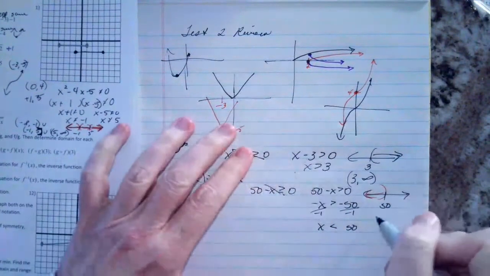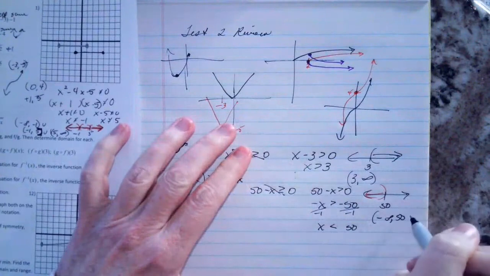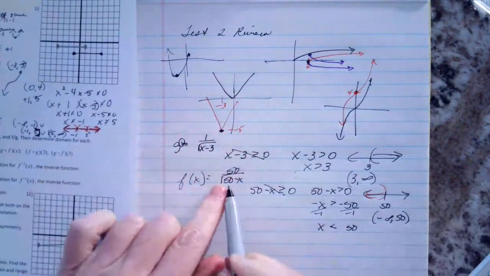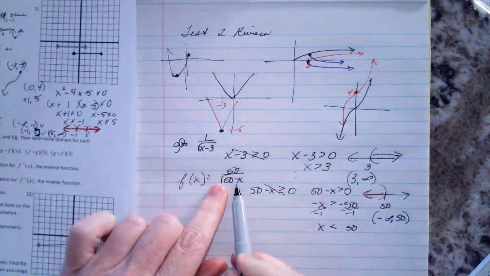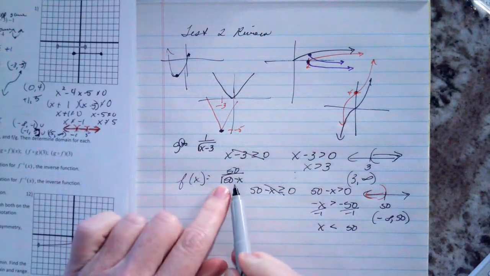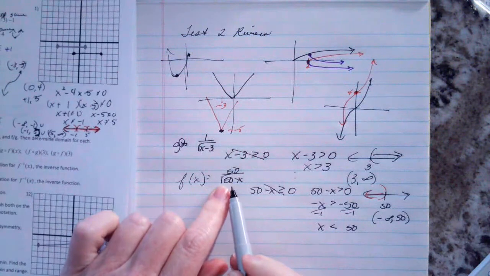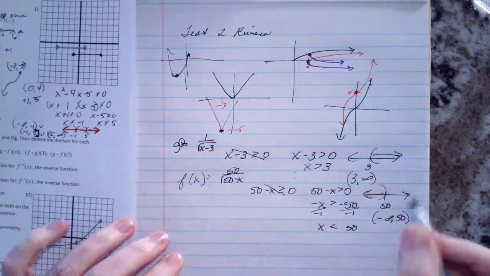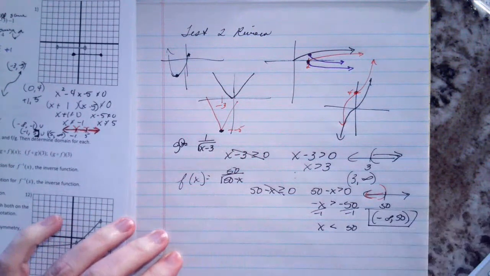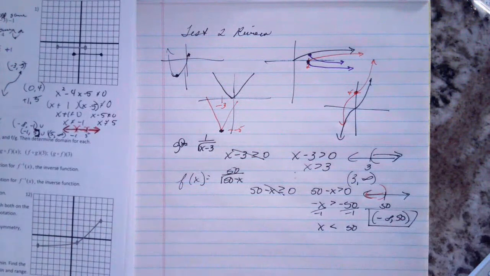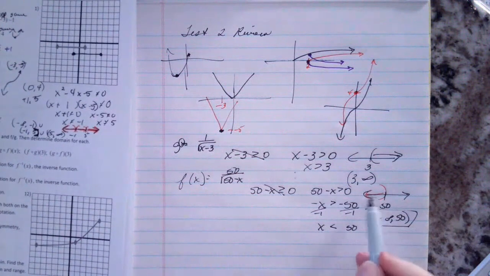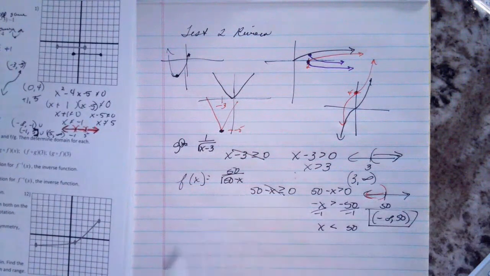So negative infinity is where this starts, goes up to 50, but don't include 50, because if you do, 50 minus 50 is 0. Square root of 0 is 0, which is not ordinarily a problem, but when it's in the denominator, that's a problem. So there's the answer right there, negative infinity to 50. Any of those numbers, anything back there will work here.